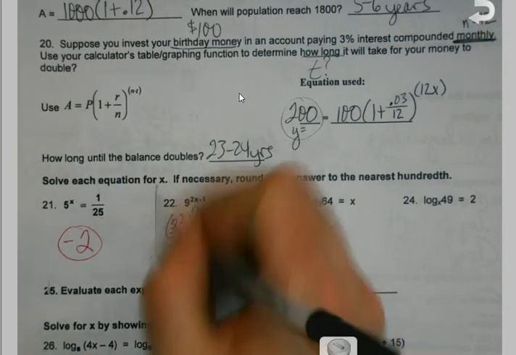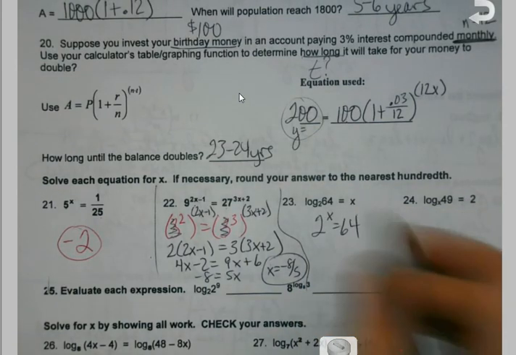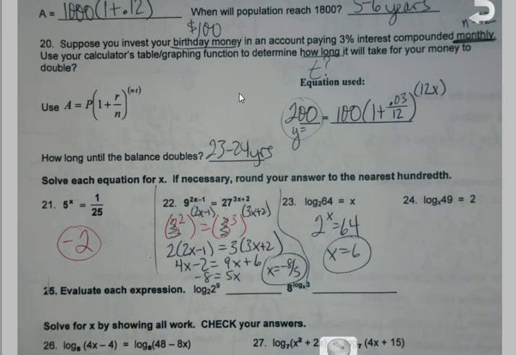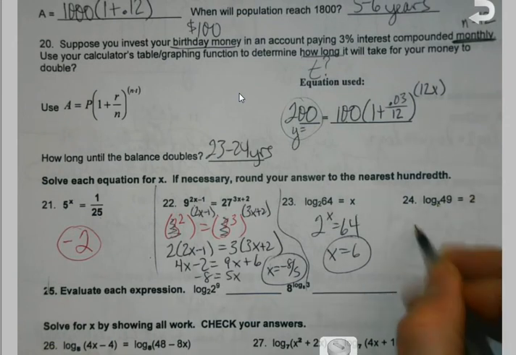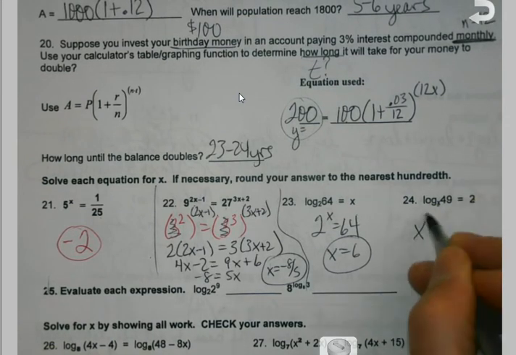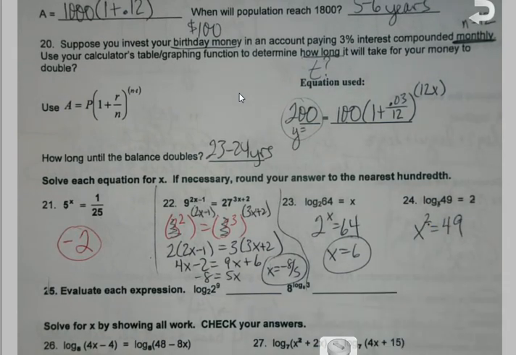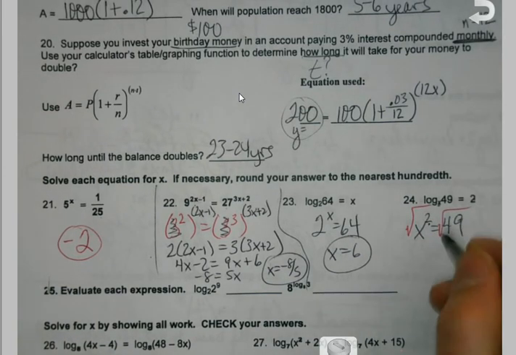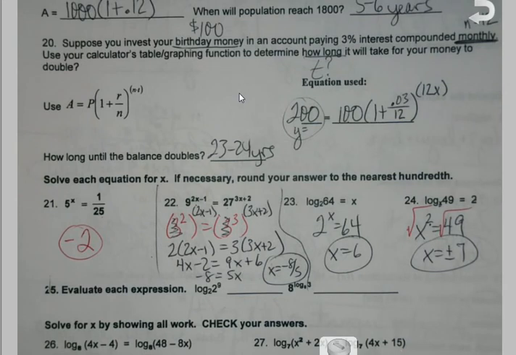So that's another option I have for solving. 2 to the x equals 64. Play with some numbers. Find out that 2 to the 6th is 64. Here, just knowing how to get to my exponential. Base, power, answer. Quadratic means I'm getting 2 answers. So when you do the square root, don't forget.